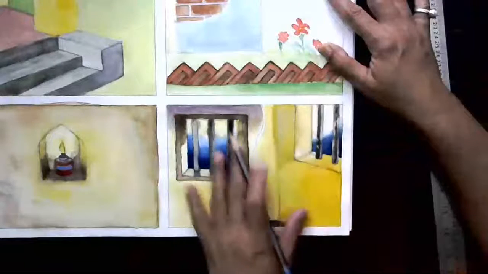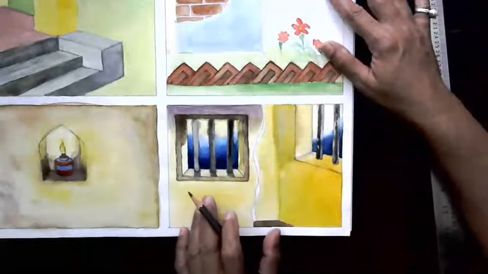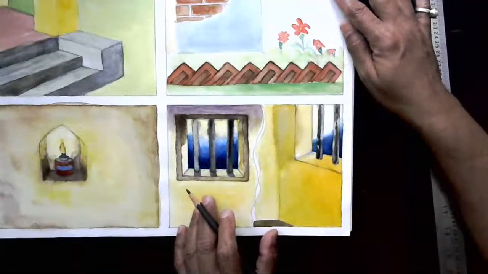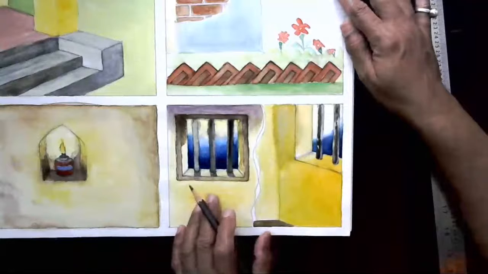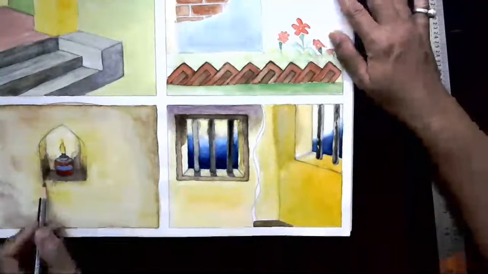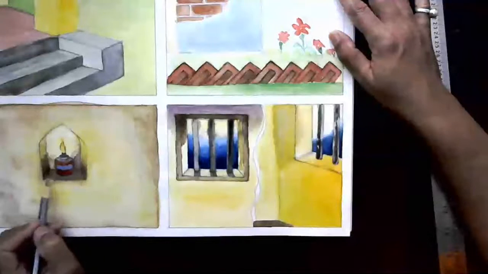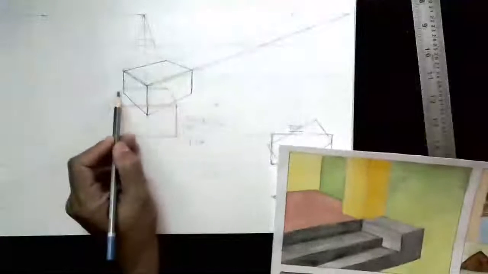That is how you see. This is also parallel perspective. So you'll see this line, then these lines and these lines, which I explained here like this.